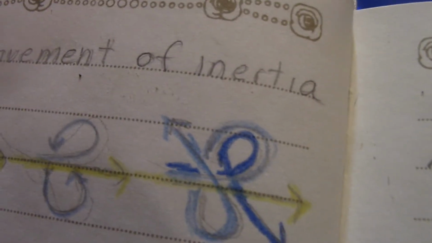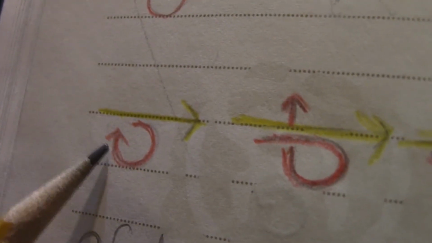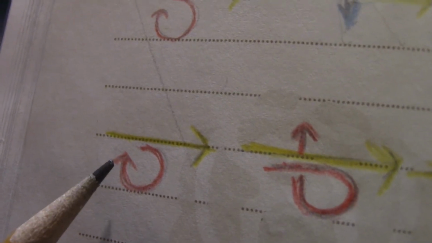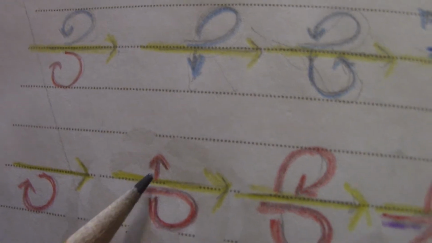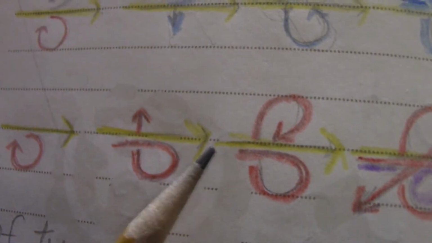Okay, so let's go to the bottom section. Bottom section is going to do the same thing. So it's going to make that same looping pattern, but instead of shooting up, we're going to loop around and go straight up. Okay, let's follow this same as up here.